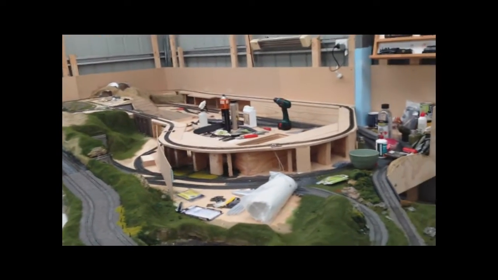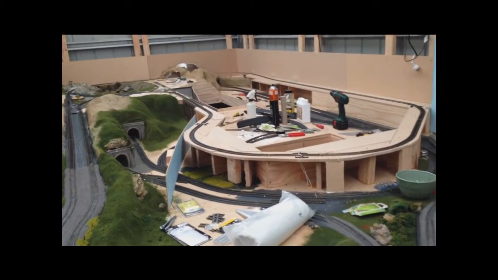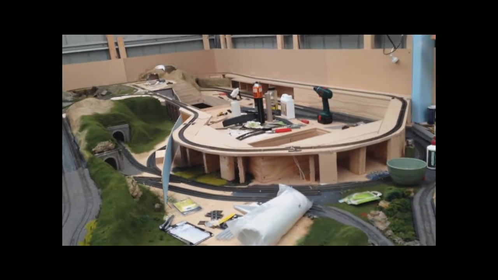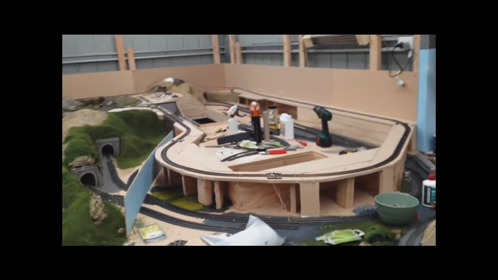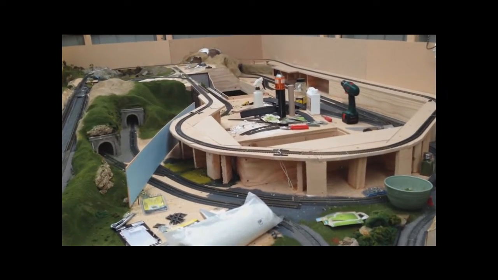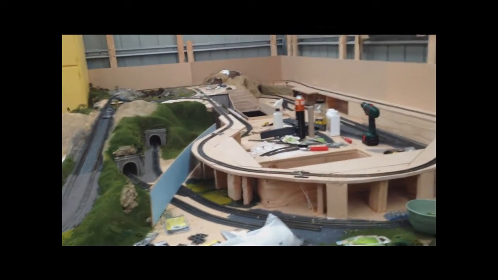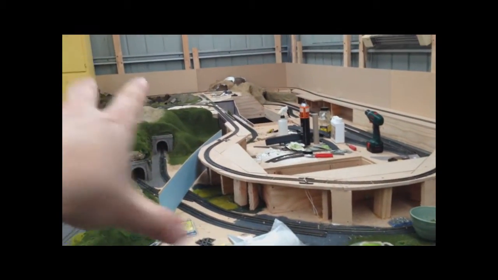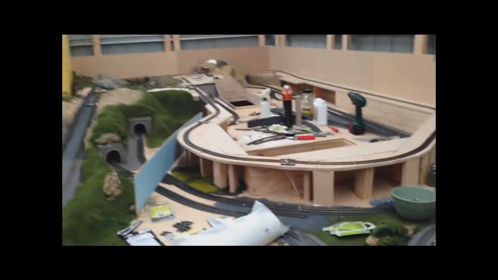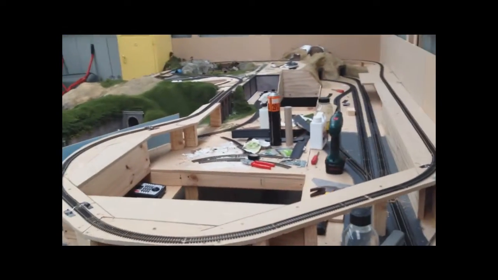I'm not one of those people that does full-on operating sessions or anything like that, although I can see definitely why YouTubers out there do that. I think an operating session is great. It's just not me. I'm just not into that side of it. I just like watching the trains go around, but having some dynamics, like one train up here and then one train down there on the same track, another one coming this way. So the more track I can have, the more running space I can have, the better.